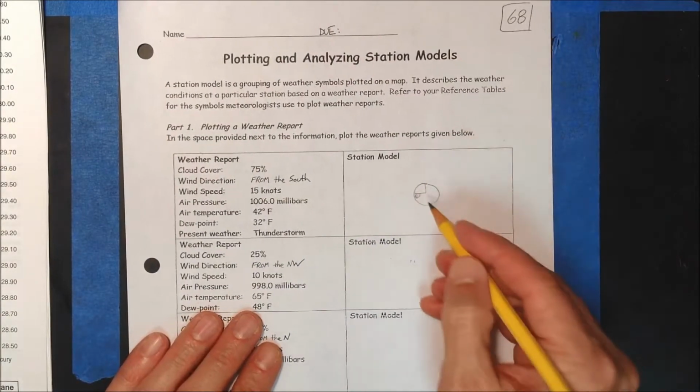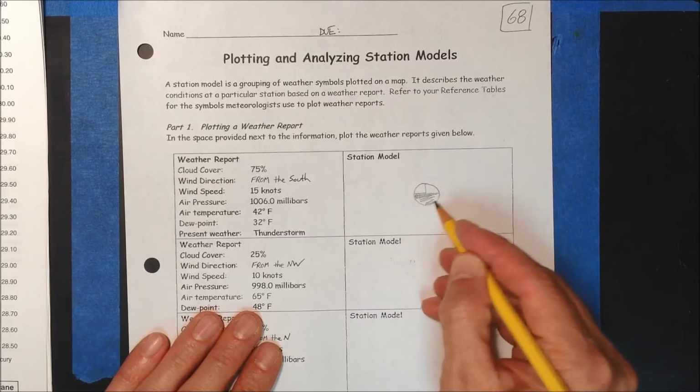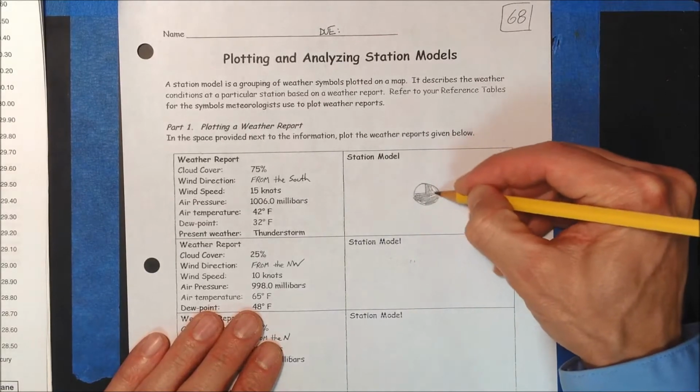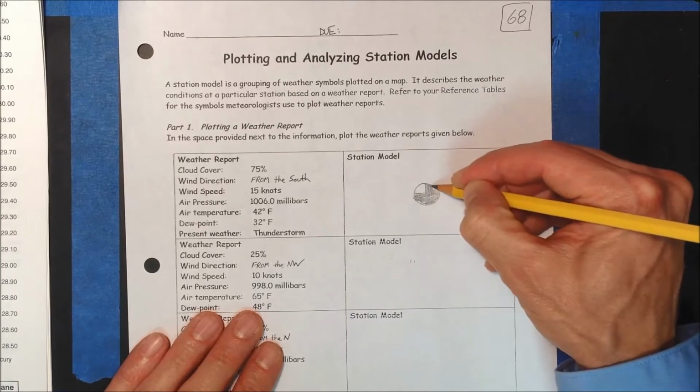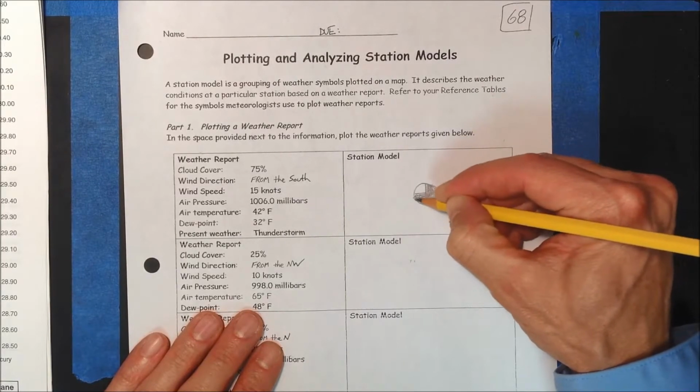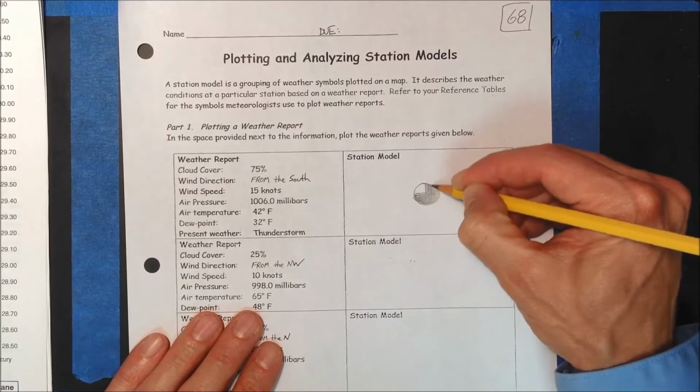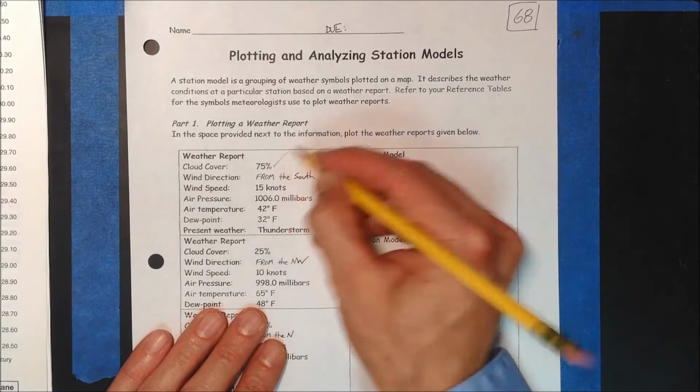I do recommend you should be doing this in pencil because you will make errors and have to cross out. And I'm doing it in pencil as well. So something like that. It doesn't matter which 3/4 you color. It does not really matter what piece of the pie gets uncolored, but 75%, that's done.